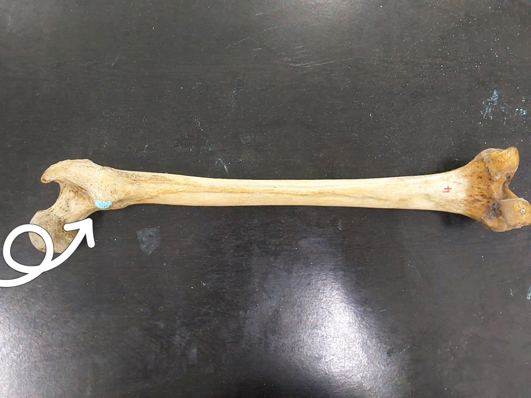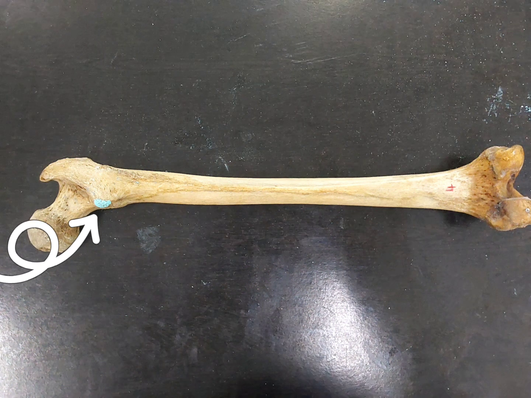Identify the marked area of the bone. What structure is attached onto it? The marked area is lesser trochanter of femur. Iliopsoas tendon: tendon of iliacus and psoas major muscle is attached onto it.